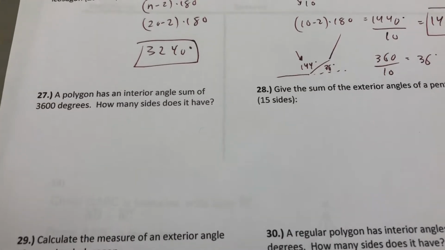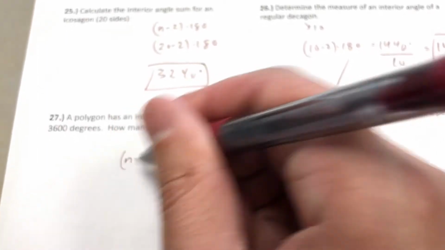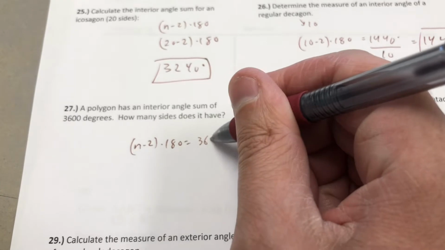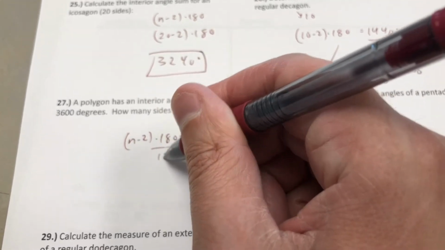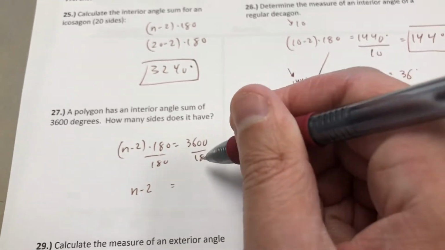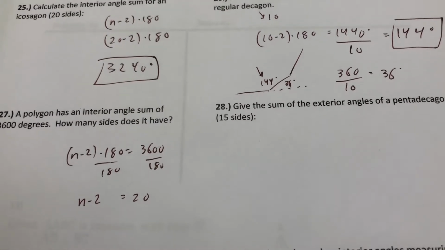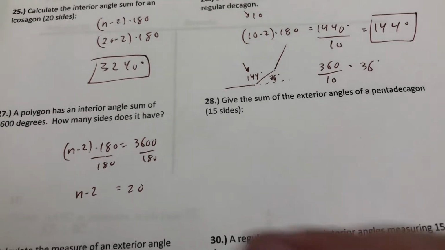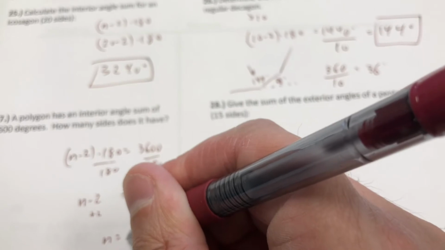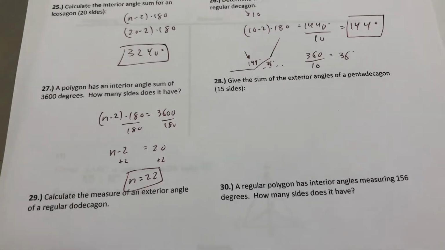A polygon has an interior angle sum of 3,600 degrees. How many sides does it have? Well, we can set n minus 2 times 180 equal to 3,600. We can divide both sides by 180. And so n minus 2 is going to be equal to, that's 20, right? And then we can add 2 to both sides, and we find out that n is equal to 22. So it's a 22-sided polygon.